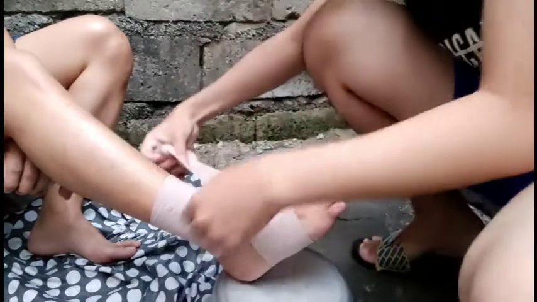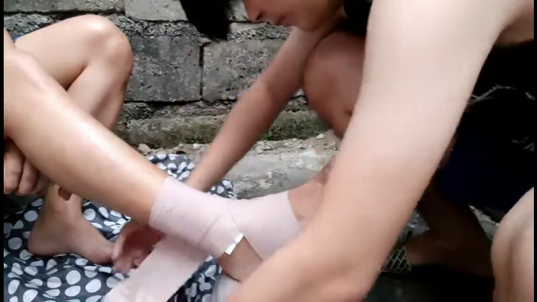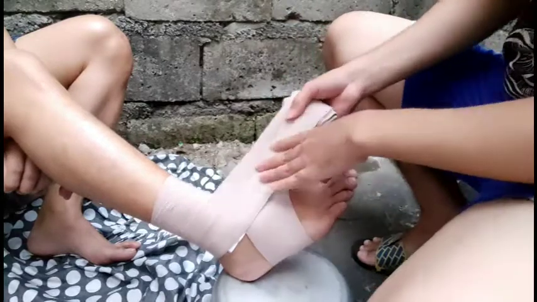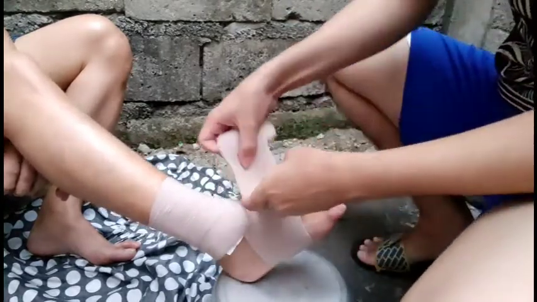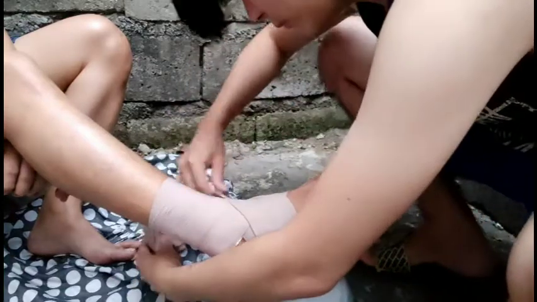Fasten the end of the bandage once done. You can fold the end or use tape to do this. Again, the wrap should be properly fitted but should not be too tight for proper circulation.